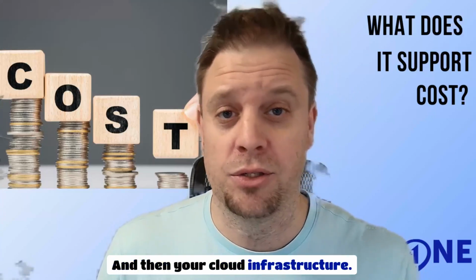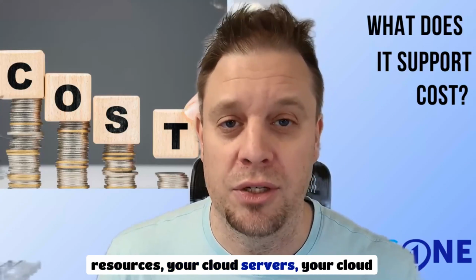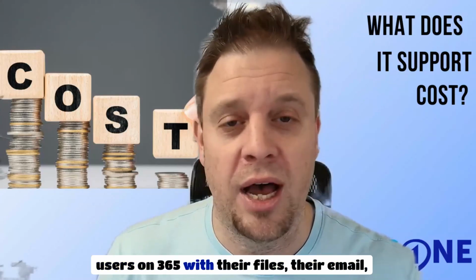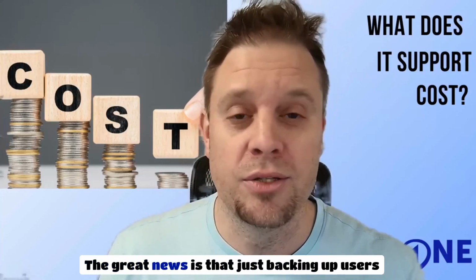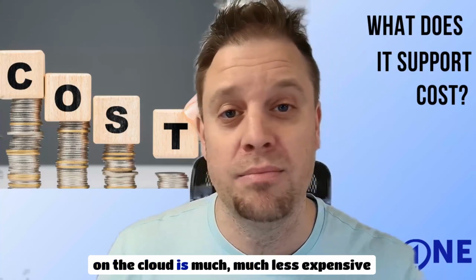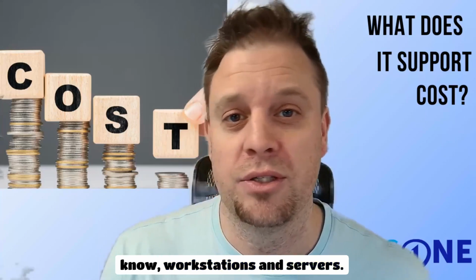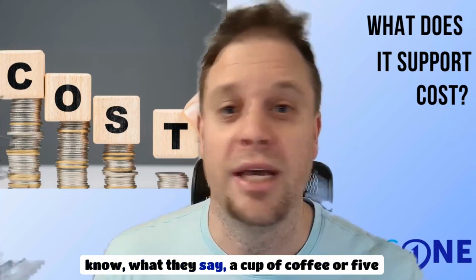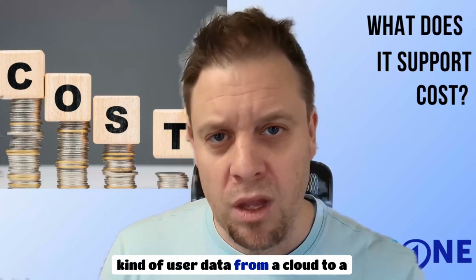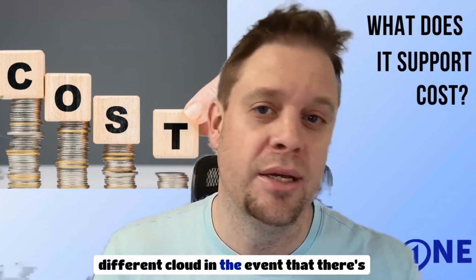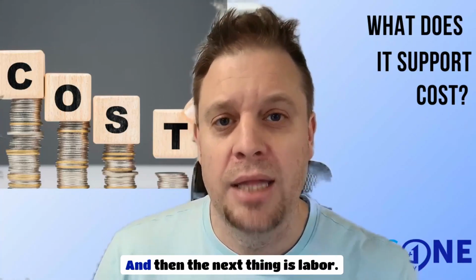And then your cloud infrastructure. So even if you're in the cloud, you want to make sure that you're backing up those cloud resources, your cloud servers, your cloud users on 365 with their files, their email, even their Teams messages. The great news is that just backing up users on the cloud is much less expensive than backing up entire workstations and servers. Typically, you're looking at less than what they say, a cup of coffee or $5 a month a user to back up all their user data from a cloud to a different cloud in the event that there's some sort of issue or that you just want to retain the data for a long period of time. And then the next thing is labor.